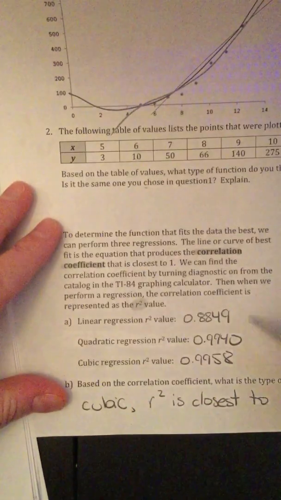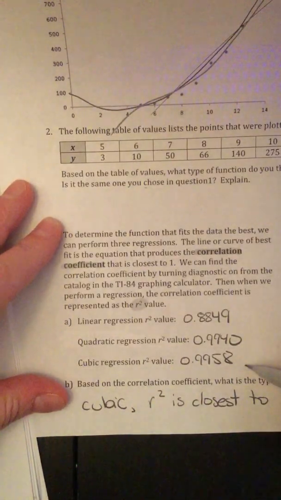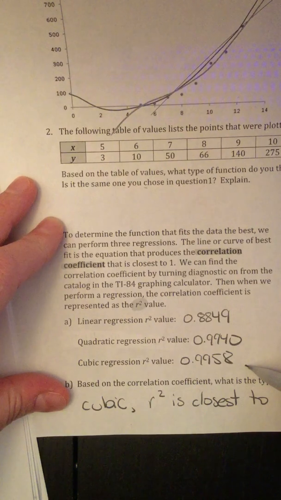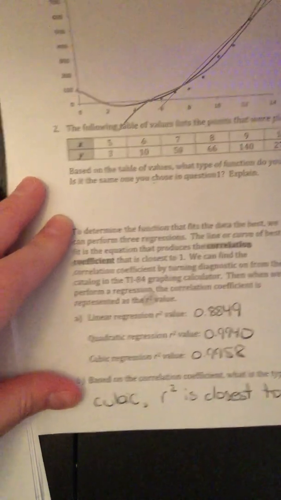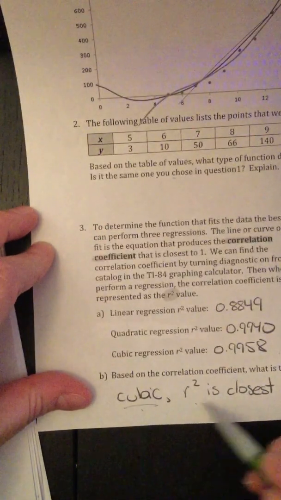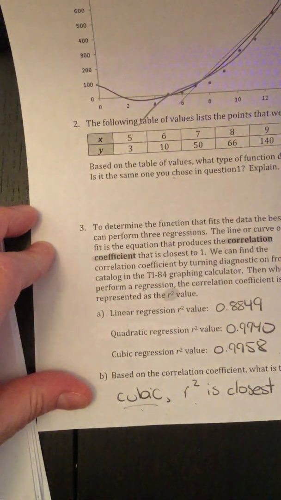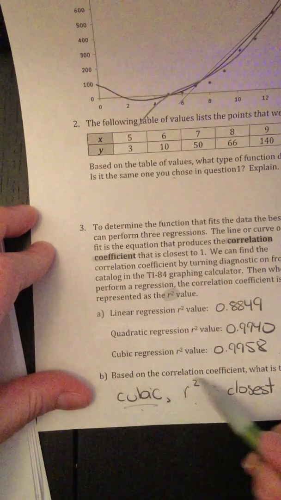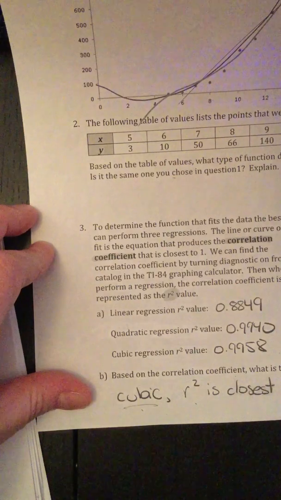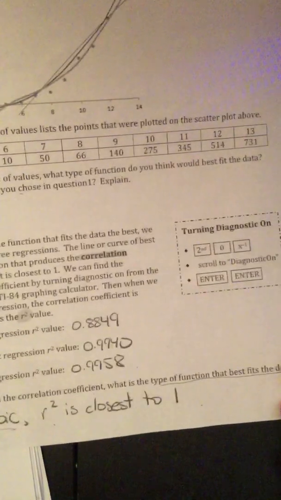So what that tells me, writing all those down, and I've sorted them out there, I think I did a little rounding. No, that's about right. Okay. Cubic R squared is closer to 1. So that means that based on that correlation coefficient, the type of function that best fits the data is cubic.